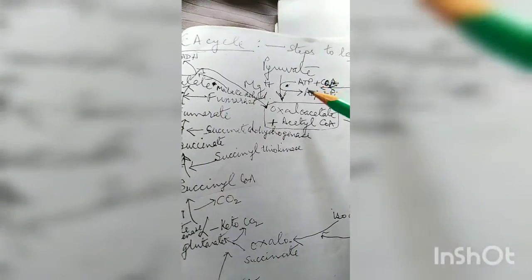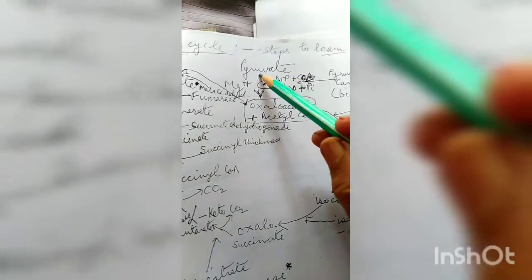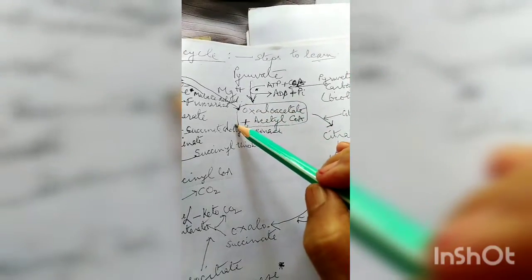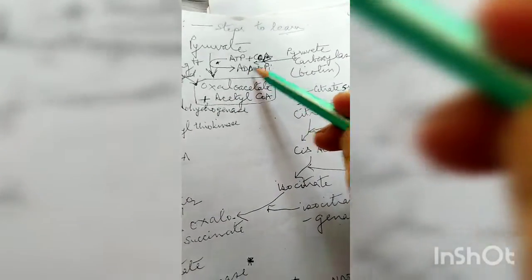Now when pyruvate enters, oxaloacetate plus acetyl coenzyme A, pyruvate which comes from glycolysis. This takes up ATP and coenzyme A to give ADP plus Pi.